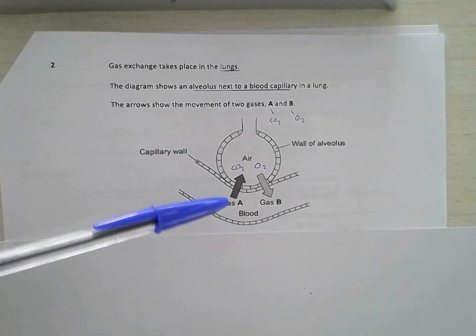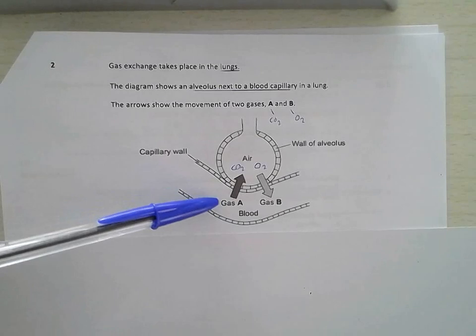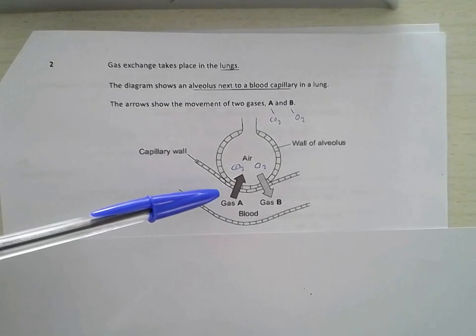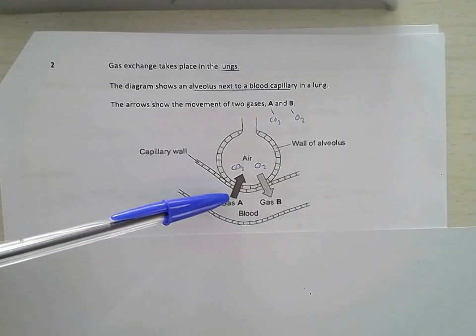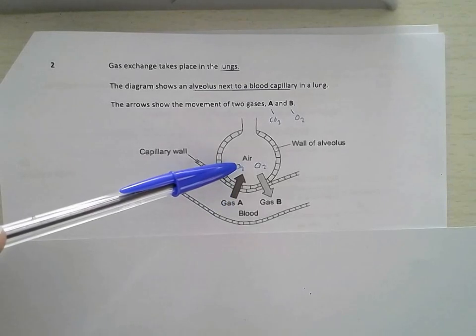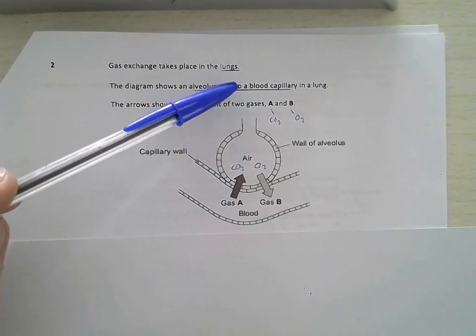How did I know this? Well, blood when it comes into the lungs is deoxygenated, meaning it's got not very much oxygen but lots of carbon dioxide. The reason for that is to get the carbon dioxide from the blood into the lungs so we can then get rid of it.